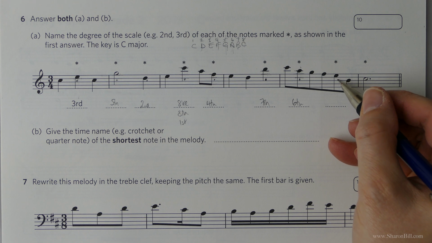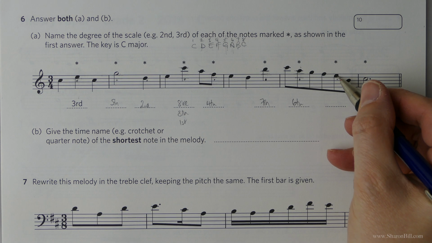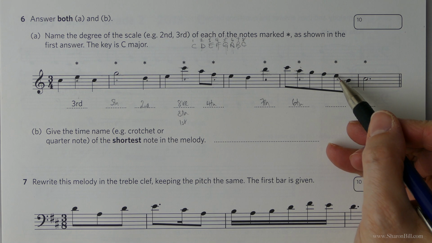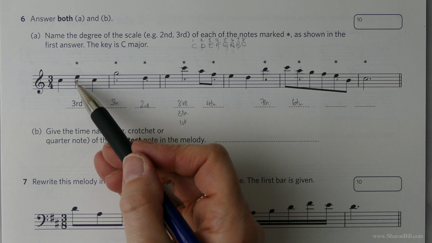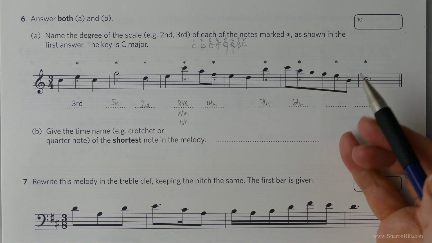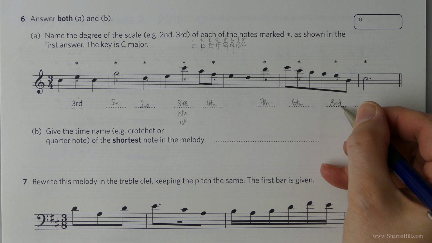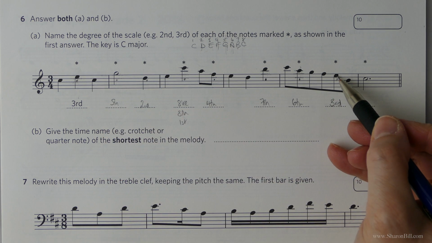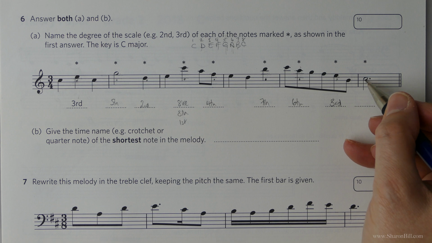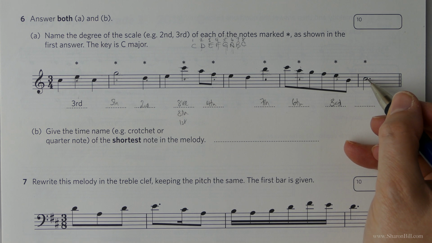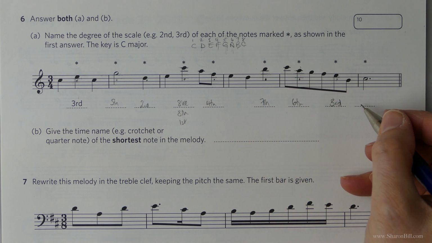Now here, C, D, E is a third, and actually that's a free mark for us because they've already given us that one here. So we can't really get that one wrong. And then here we have a C, F, A, C, which we know is the first, the octave or the eighth.